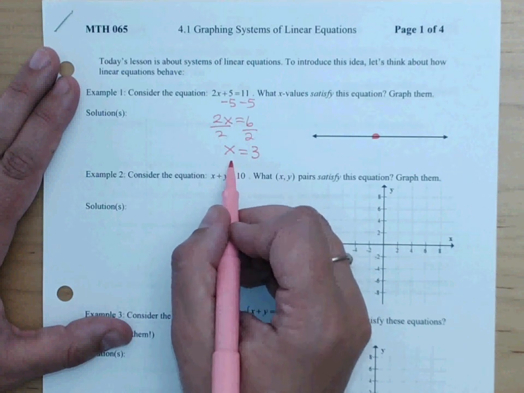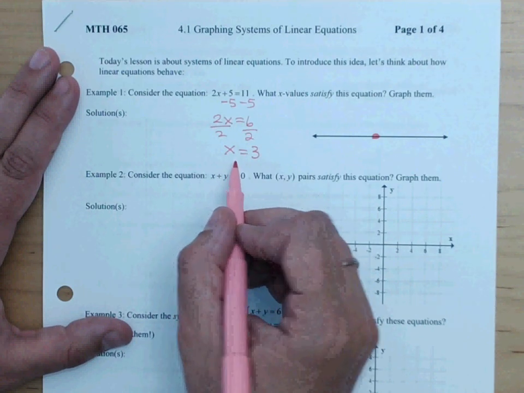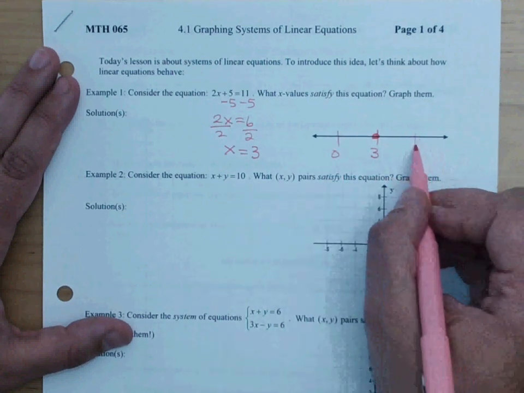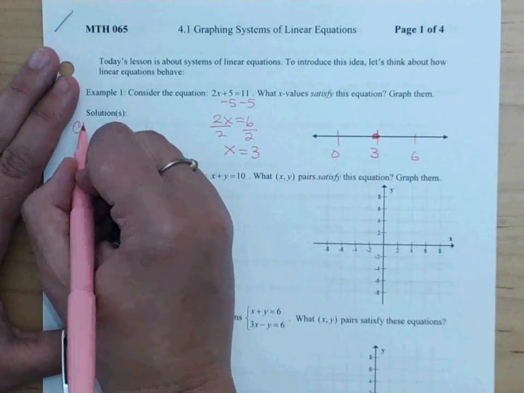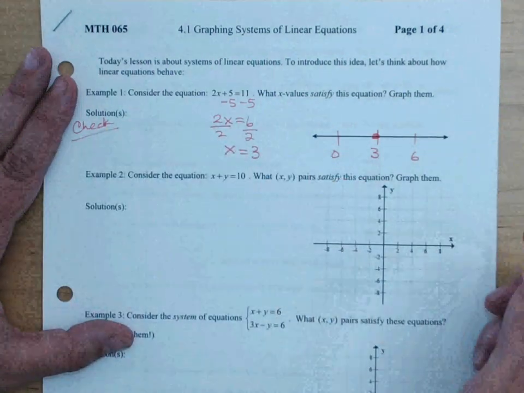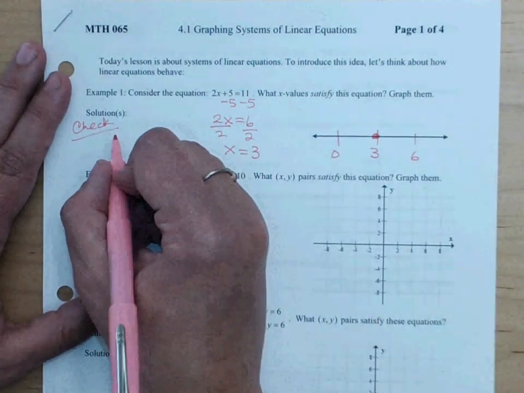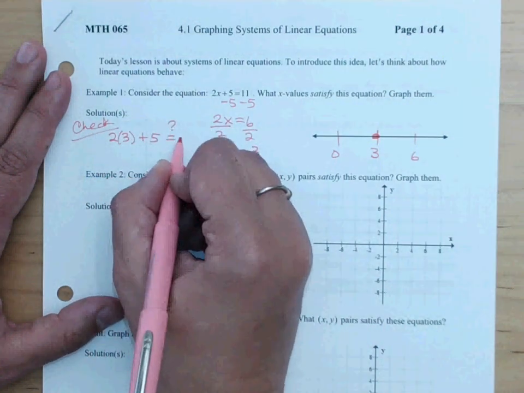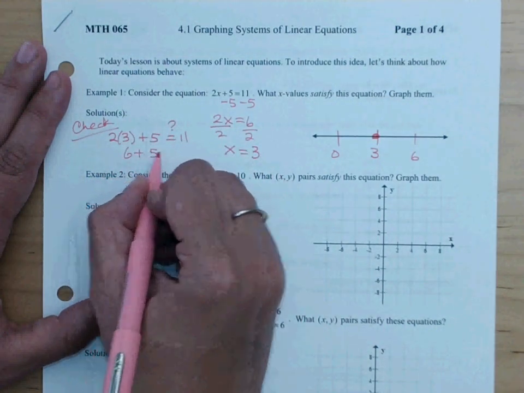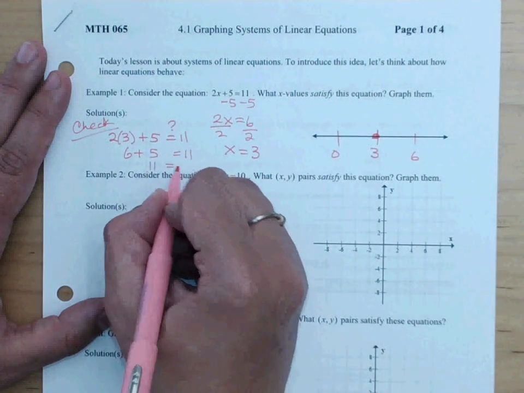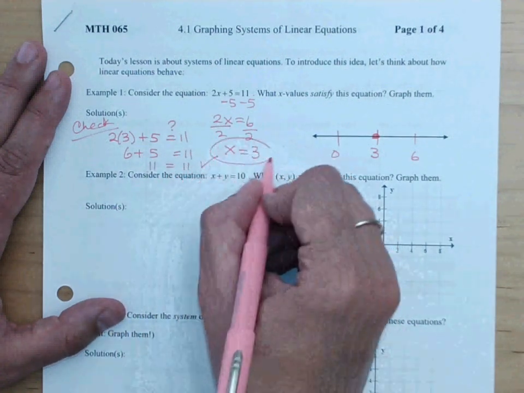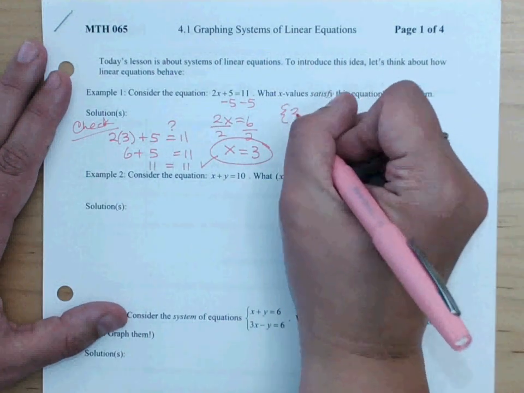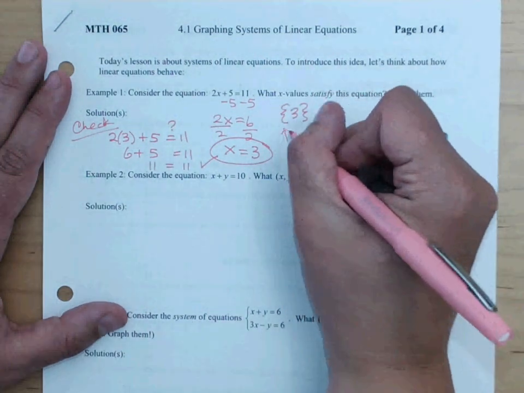How do I know that this solution is correct? That's the only solution. Here's 0, here's 6 maybe. We could check it, and that's something I always ask my students to do whenever possible. 2 times 3 plus 5, is it equal to 11? 6 plus 5 equals 11. Yes, 11 equals 11, so that means my solution is 3. And you can also use set notation.